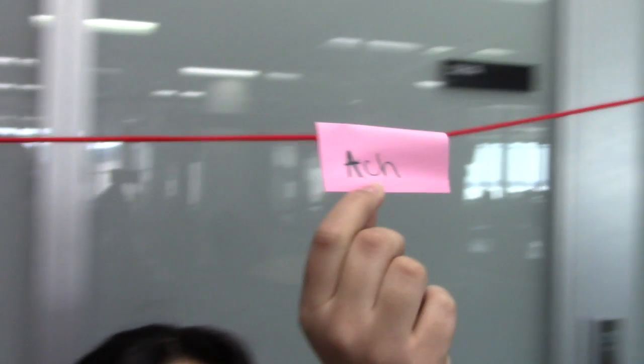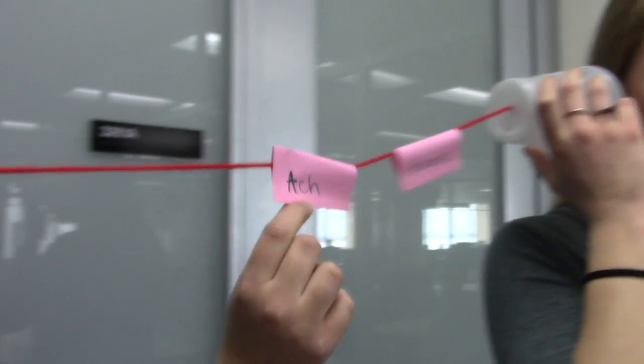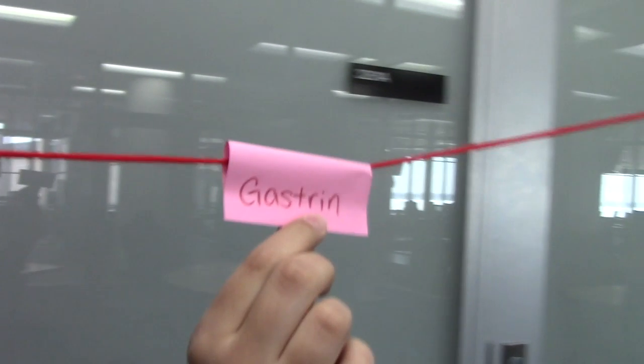Gastrin is a peptide hormone that stimulates the secretion of gastric acid by the parietal cell. This is important for the transfer of the HCl containing gastric acid from the parietal cell into the stomach lumen to be used for the breakdown of ingested food.